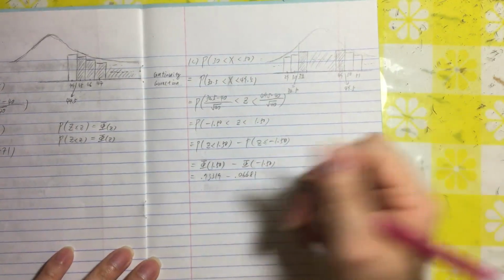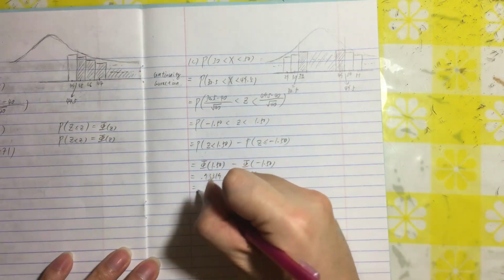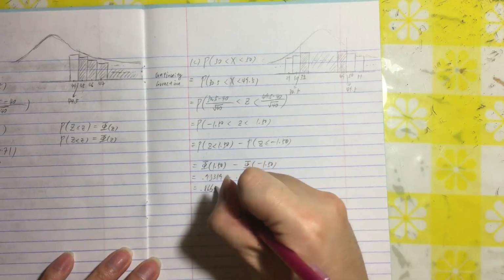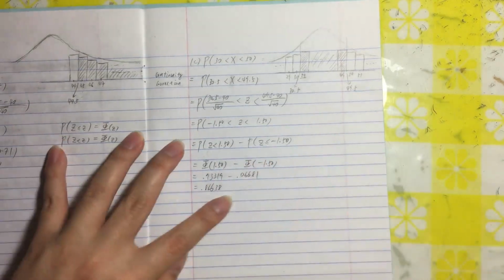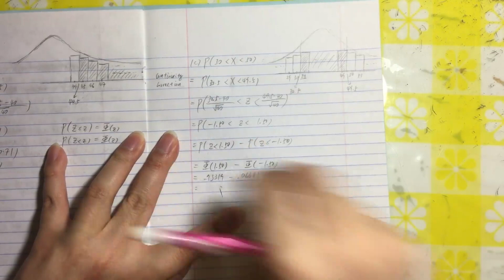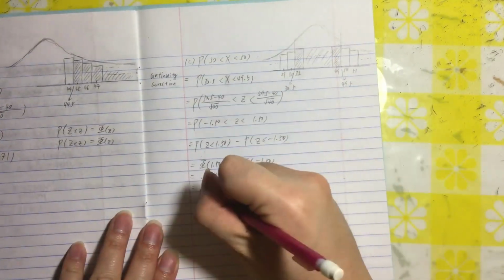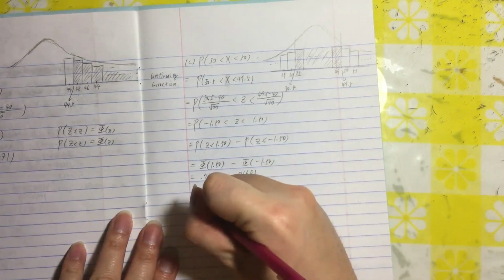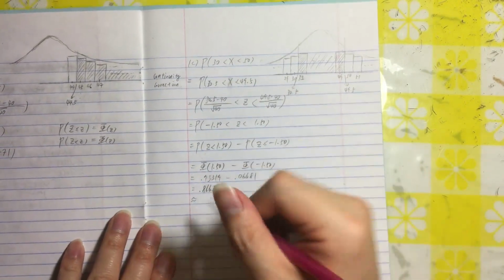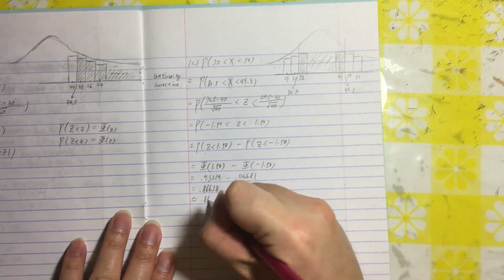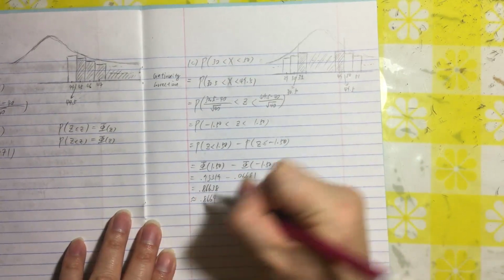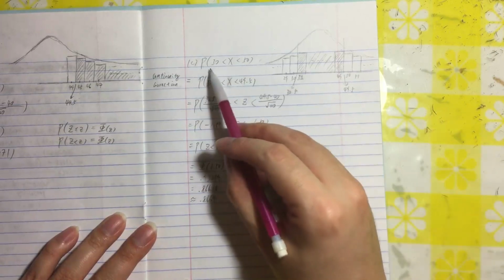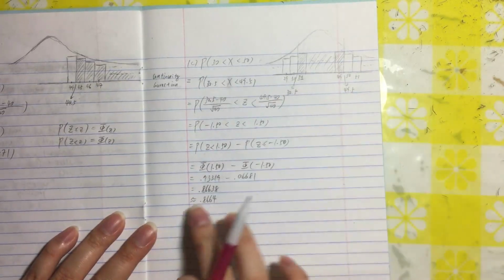Then subtract. I get 0.86638. In general, we round the answer to 4 decimal places. Here I get 0.8664. That's the probability that the number of visiting customers is between 30 and 50. That's the answer to part C.